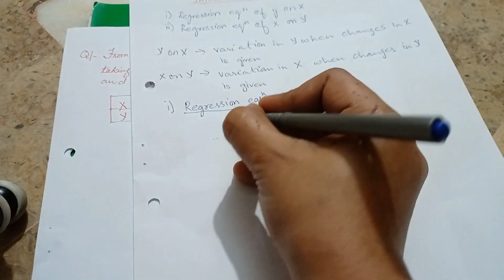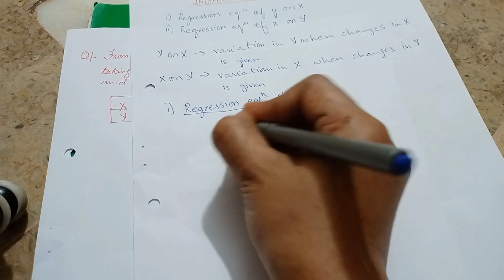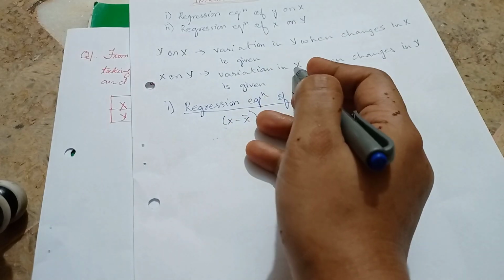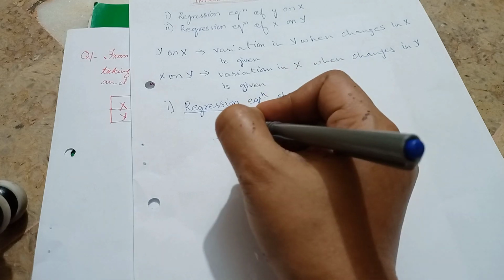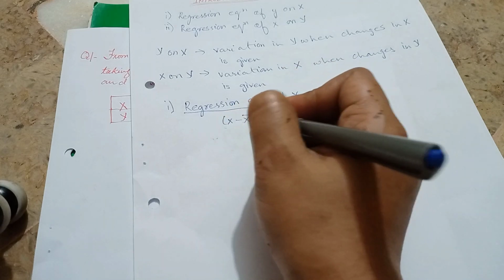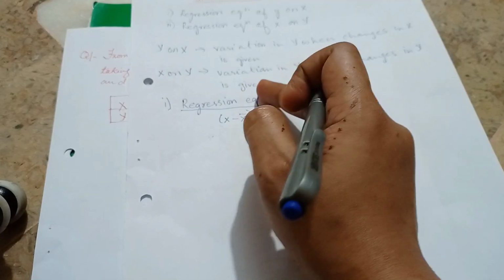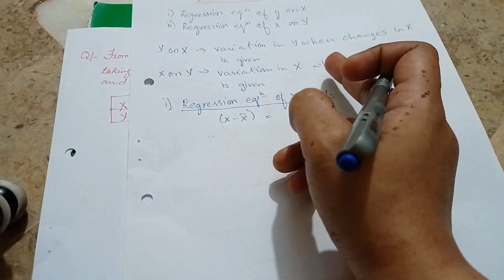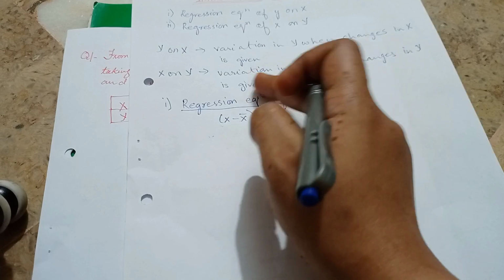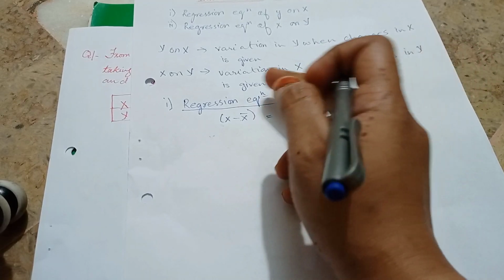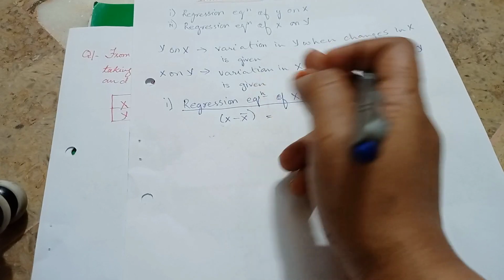So what will be the formula? X minus x bar, that is variation in x. Variation in x means x minus x bar is equal to changes in y is given. That means this change in y depends on the variation in x.